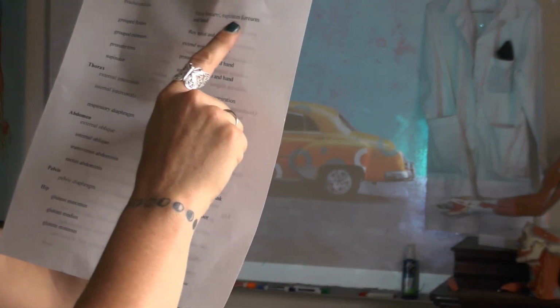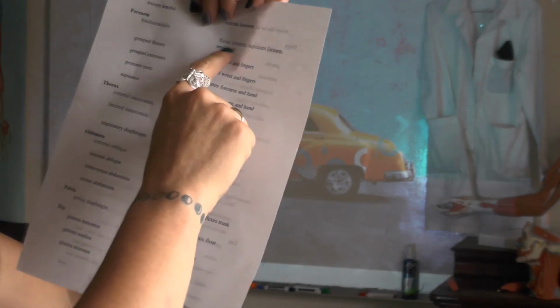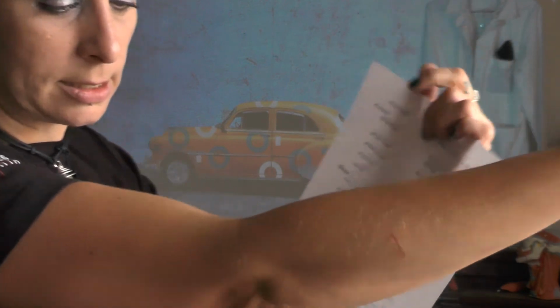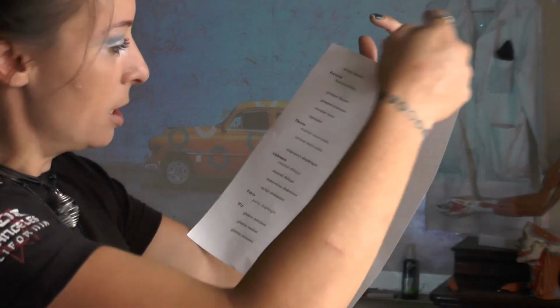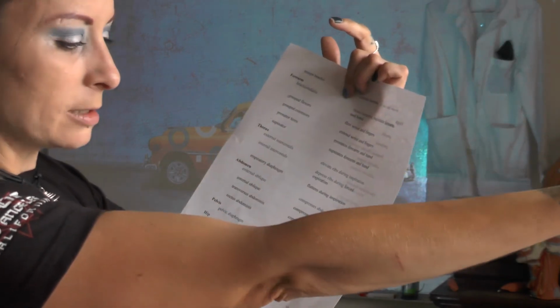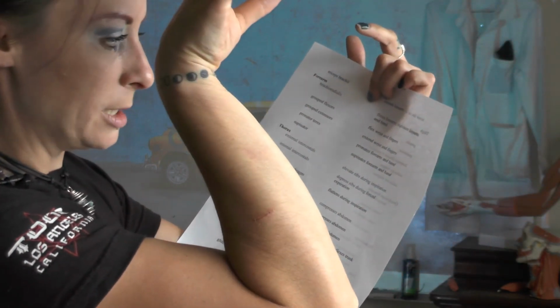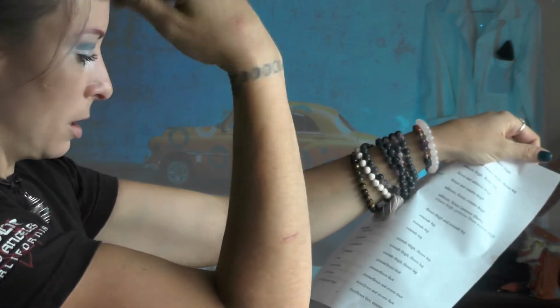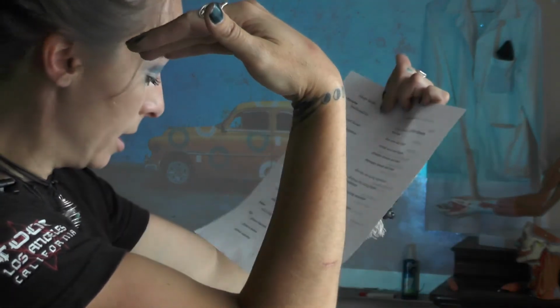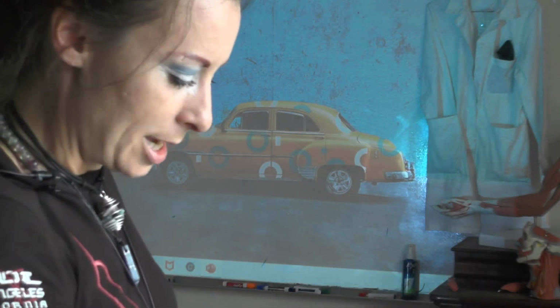Brachioradialis. Flexes forearm, supinates forearm and hand. Brachioradialis. Okay, I've got a brachial region. I've got a radial region. Brachioradialis. Flexes forearm, supinates forearm and hand. Oh, okay. All right. Can you see that? Do it. Of course you can see it. And you can do it. So go ahead, rock it out. Enjoy your muscles. See you soon.